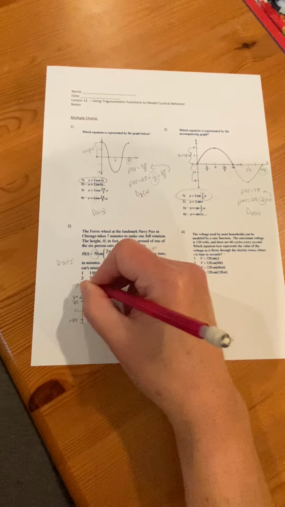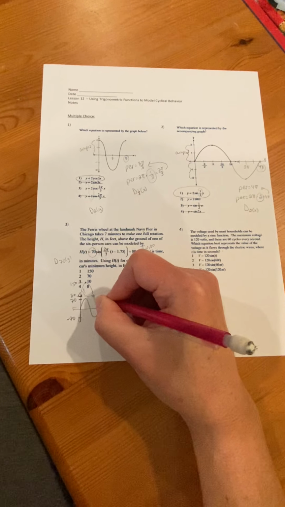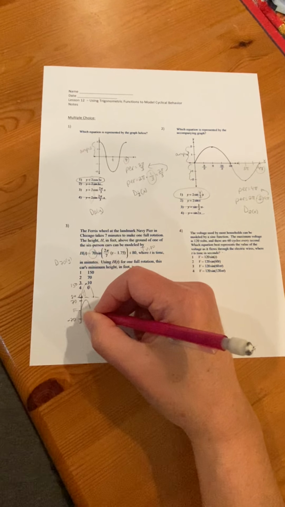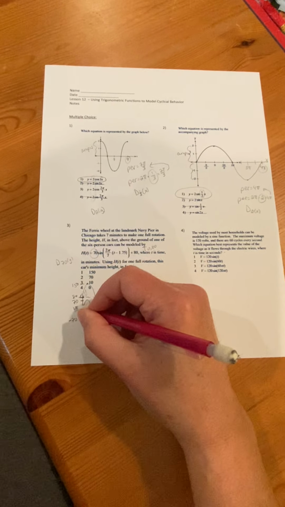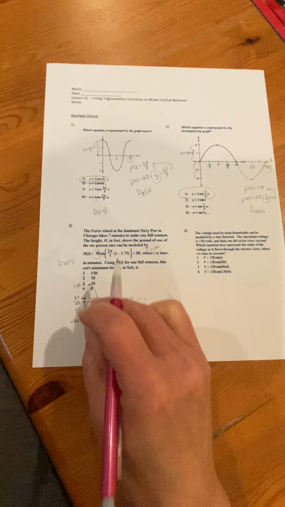Oh, pardon my not so good sketch here. It's going to be all the way up there at 150. Then I'm going to come back to the midline. Then my minimum is not going to be negative 70. It's going to be 80 higher than that, which is going to be at 10. And then back to midline, okay? So I can see here that the graph has been moved up.